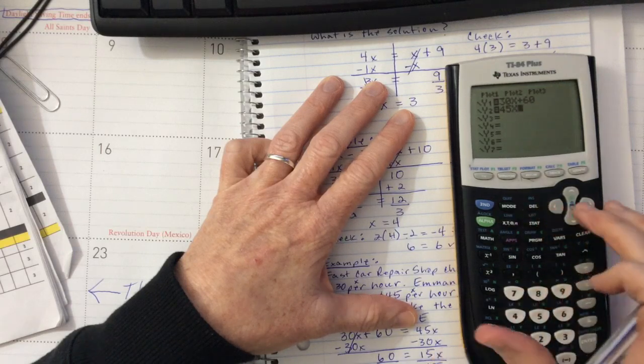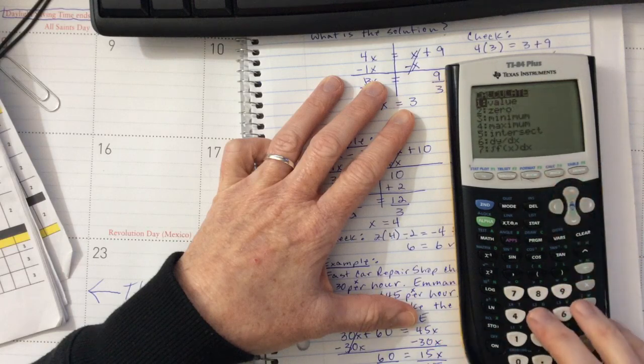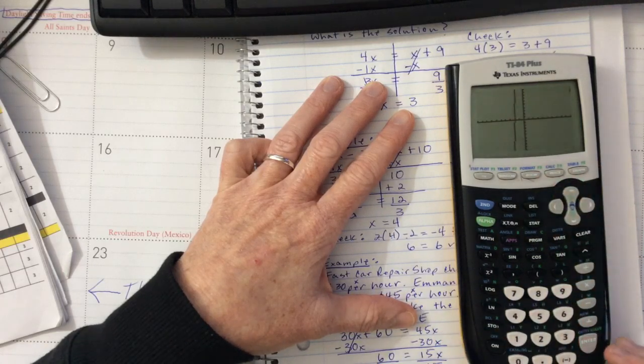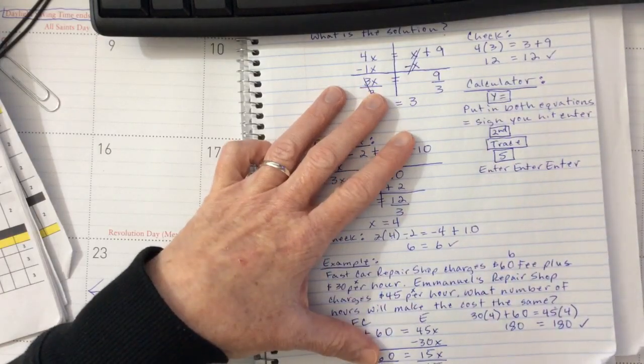I'm going to hit second, trace, 5. And I'm going to hit enter, enter, enter. And I can see that my intersection is 4, which is what we have.